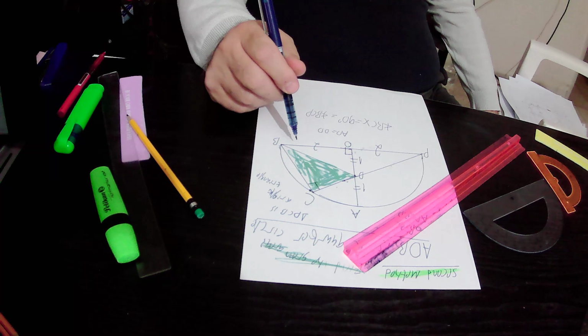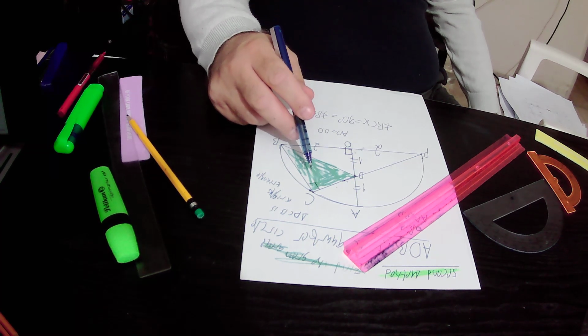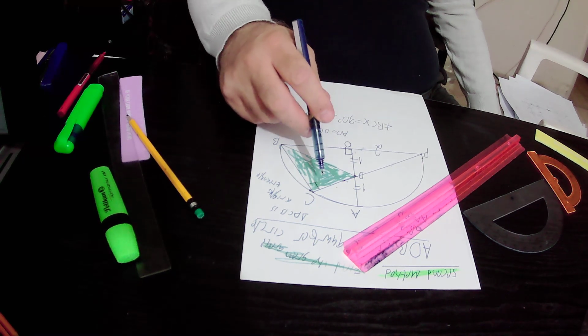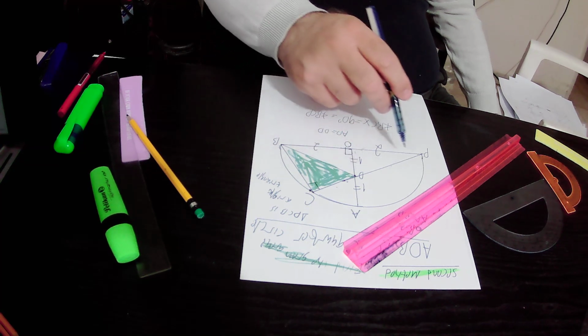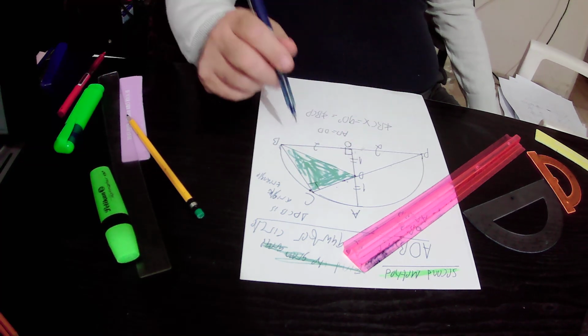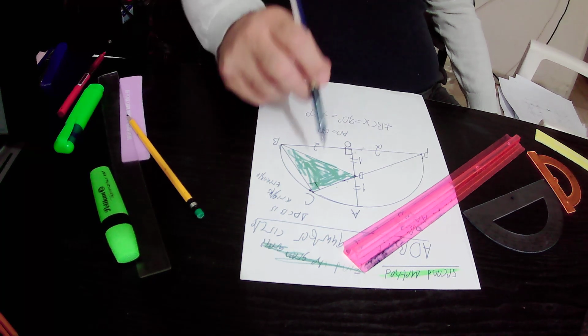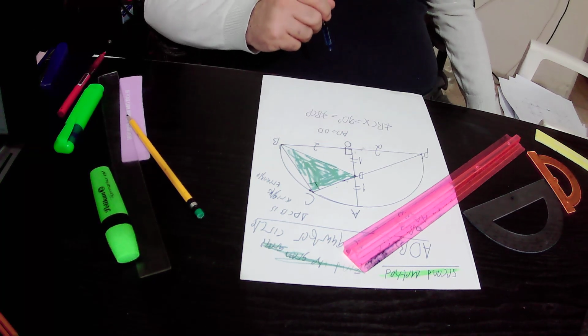According to the rule I mentioned, any peripheral angle equal to 90 degrees must rest on the diameter of the circle. So angle BCX equals angle BCP, which is equal to 90 degrees.